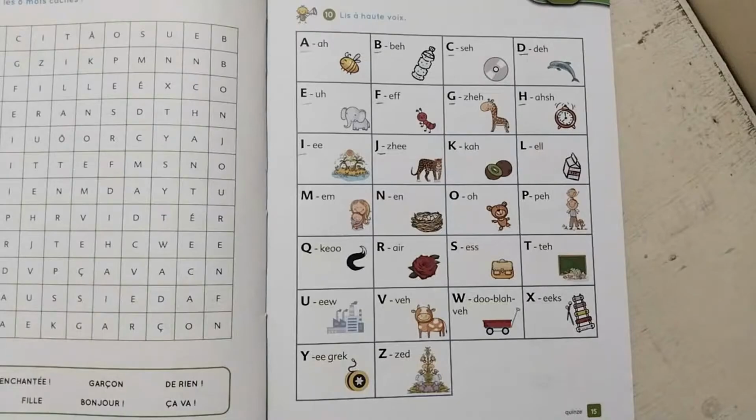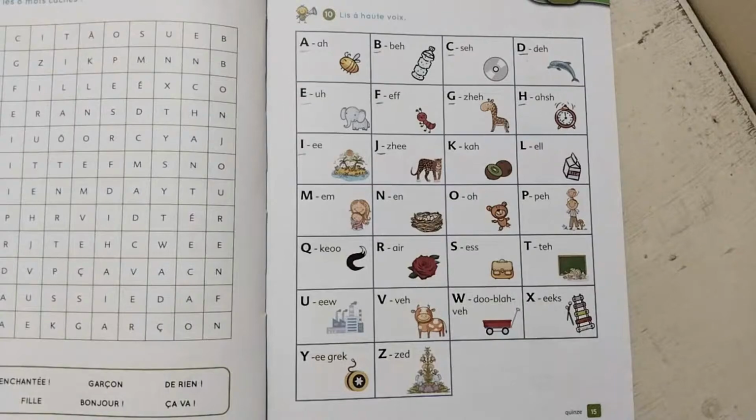Okay, let's see. First, the most important thing: there are 26 letters in the French alphabet, just like English, and the script is also the same. You can see how we write it. The only difference is that we speak these letters in a different way. Let's see how we are going to do it.